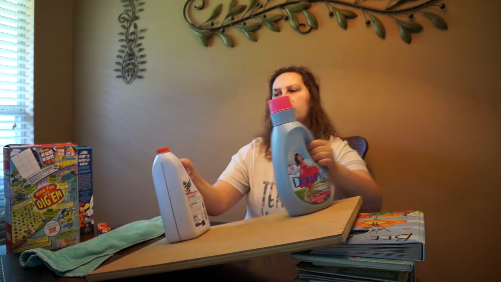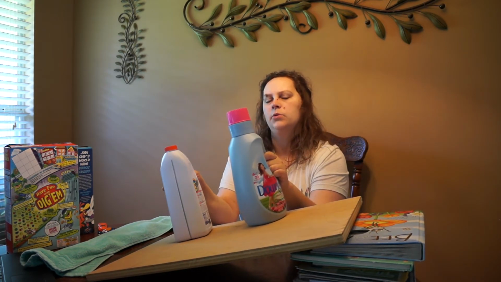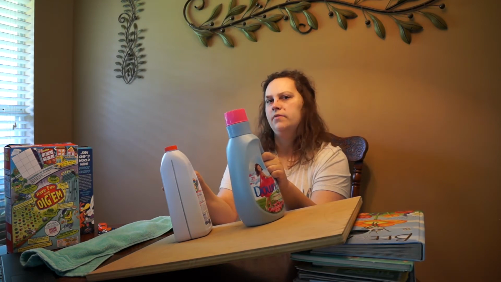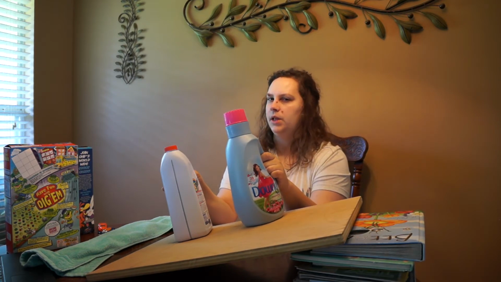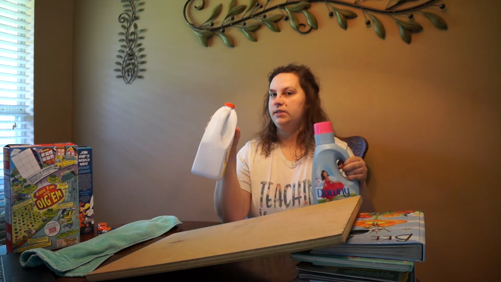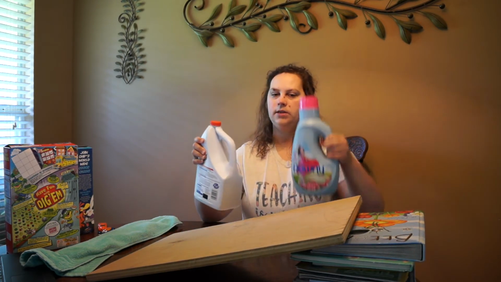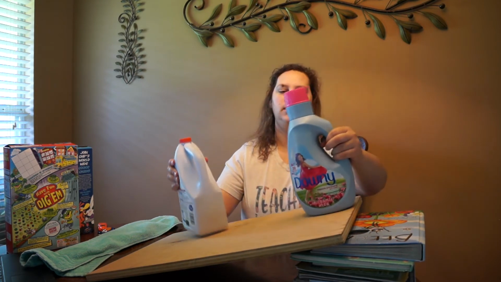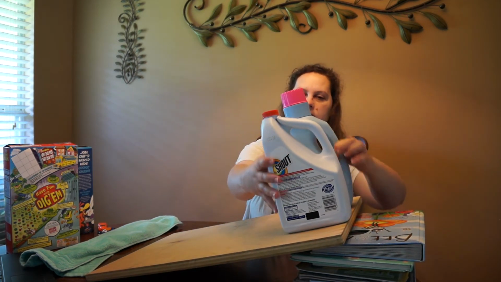Does the weight, questions during the experiment that I want you to think about, does the weight of the object make a difference on the inclined plane? Let's see. To me, this feels heavier weight-wise. This one feels a little lighter. Let's see which one makes it to the bottom quickest.